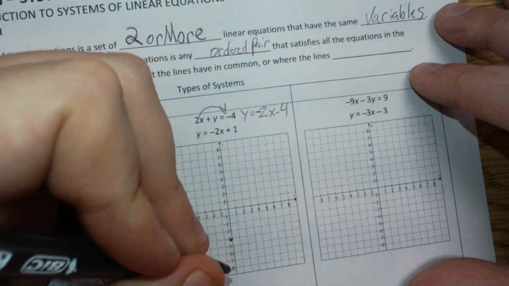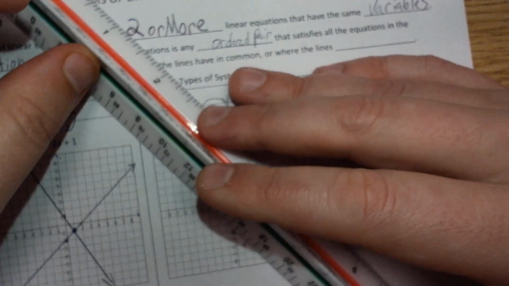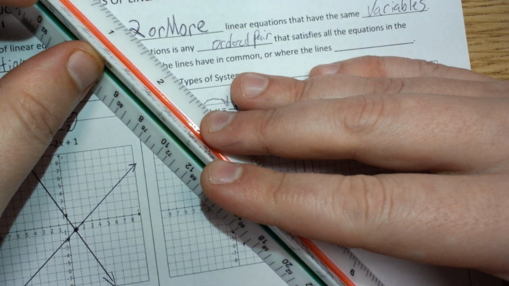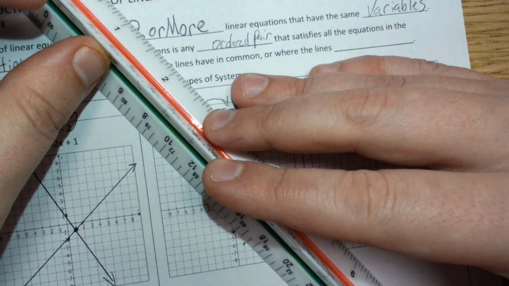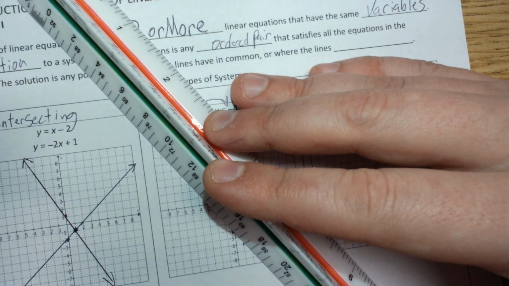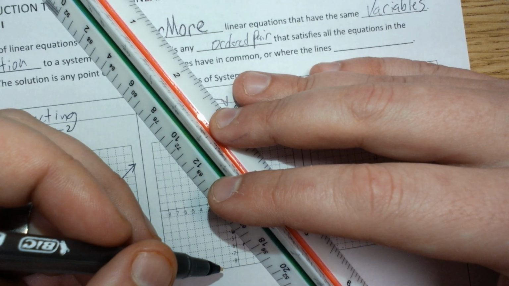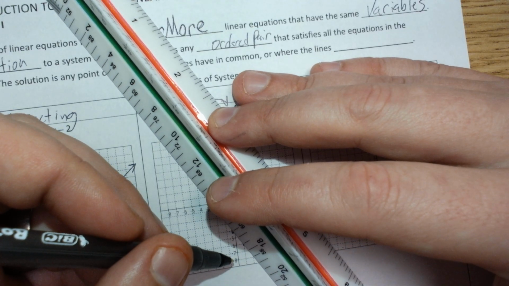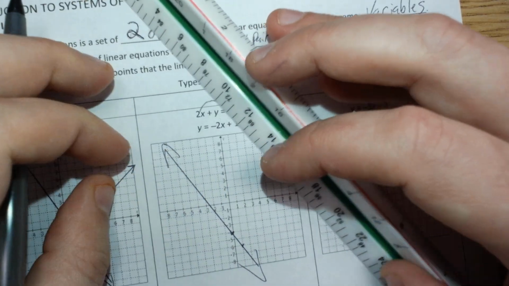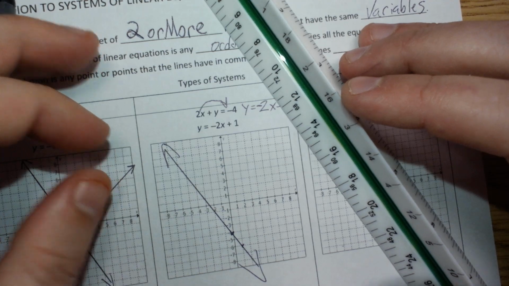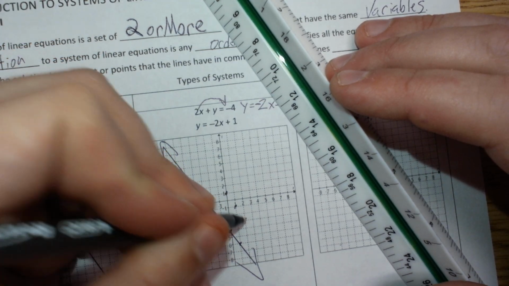So from negative 4, go down 2 to the right 1. And I'll try to draw that as accurately as possible. Sorry about that. Okay, there we go. Got that line. Then the other one starts at positive 1 and has a slope of negative 2.